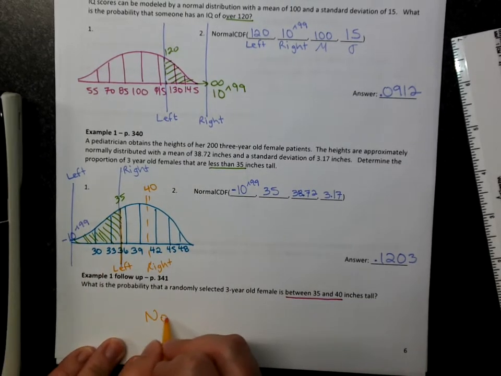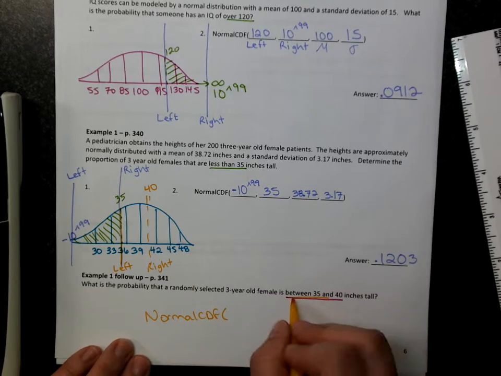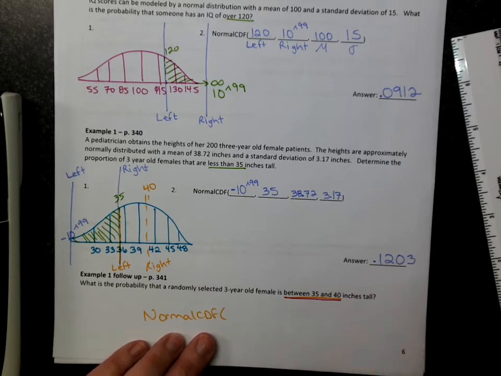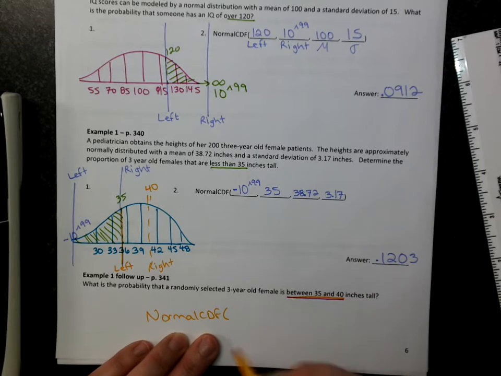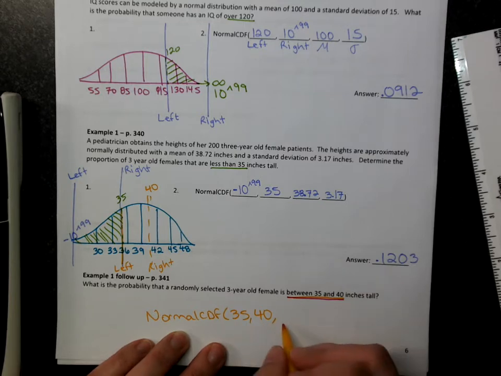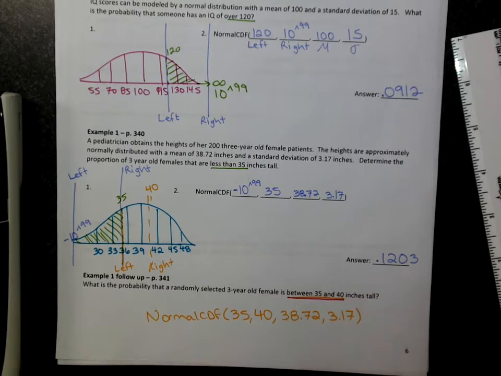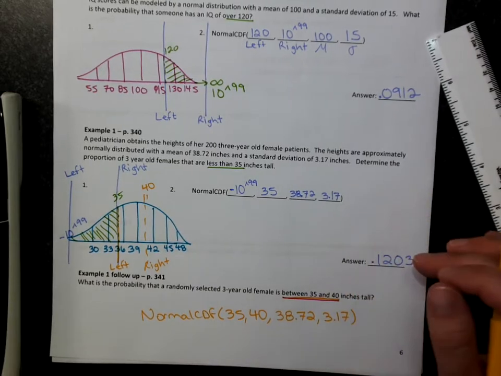So we'll do a normal CDF. For the betweens, normal CDF is really nice. With the chart, you have to do 2 separate calculations. With normal CDF, you can do it all at the same time. So lower bound is 35, upper bound is 40, mean is 38.72, standard deviation is 3.17. So for the between questions, I strongly recommend the calculator.